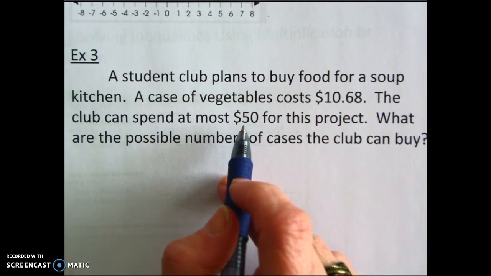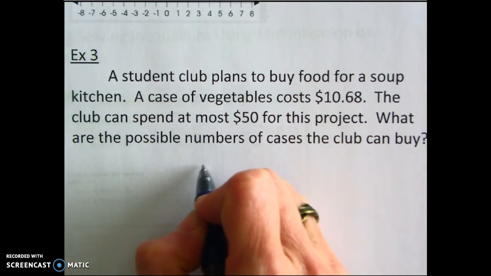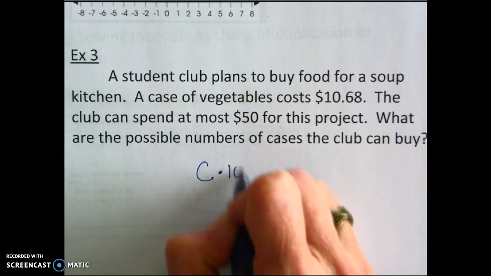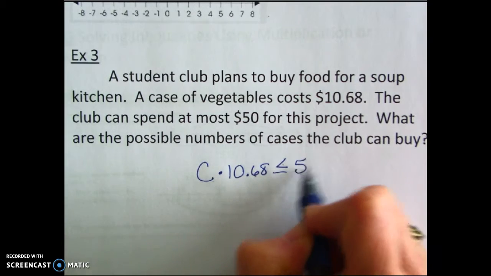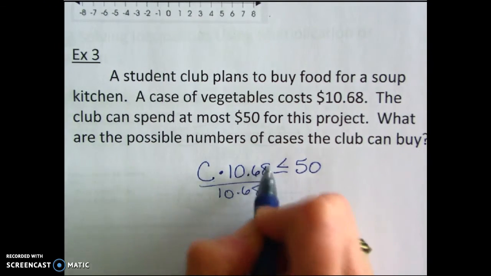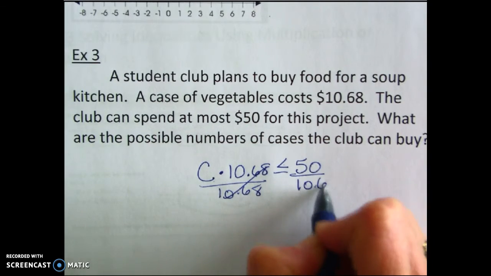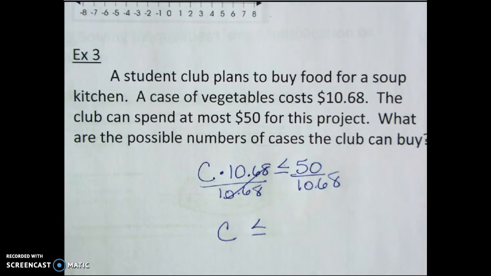At most, in other words, all we have is $50. So the number of cases times 10.68 has to be less than or equal to $50 because that's all we have. So if we divide by 10.68, that cancels that. And the number of cases, if we actually divide this, is going to turn out to be 4 point something.